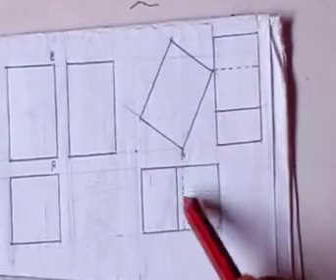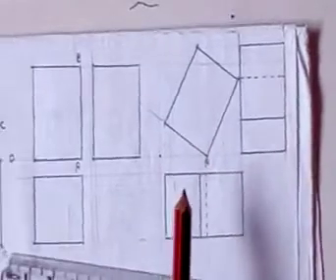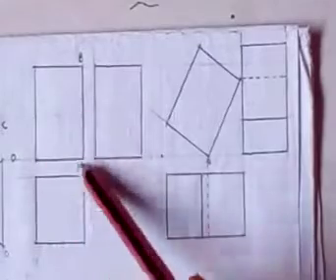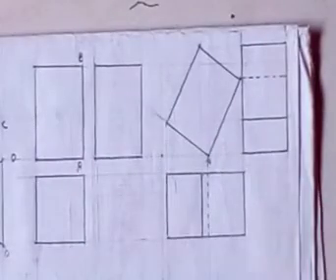This is the front elevation. This is the plan. This is the end elevation. So you can see that when we rotate this shape, this is what we get when we finish the rotation.